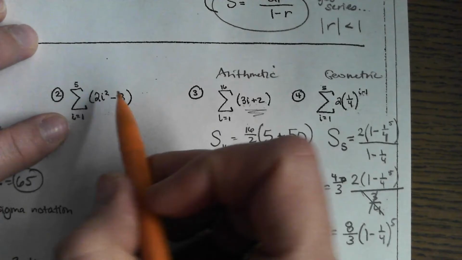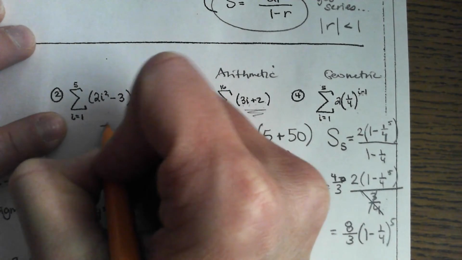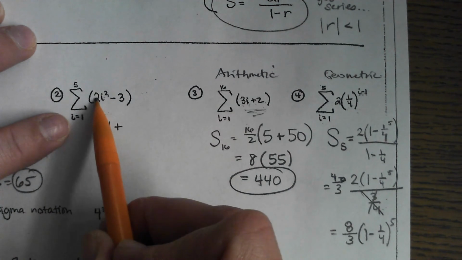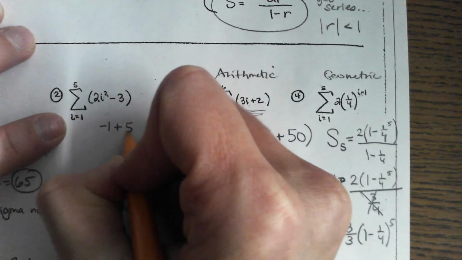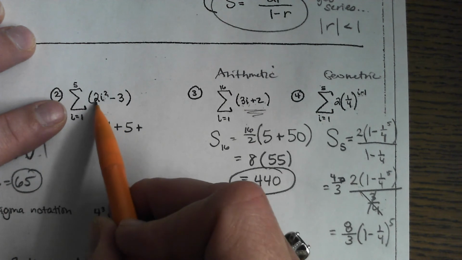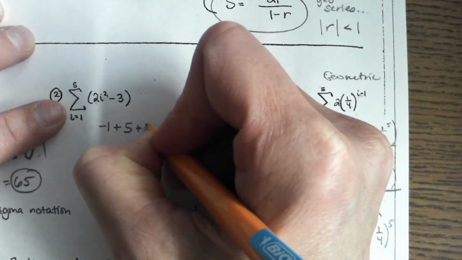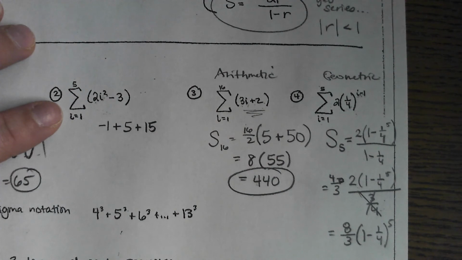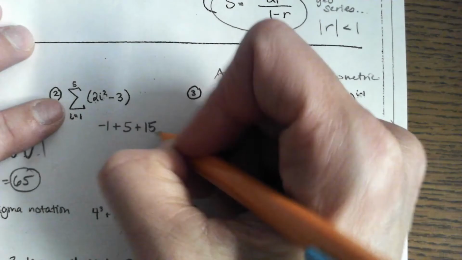So when you plug in a 1, you get -1. You plug in a 2, 2 squared is 4, 4 times 2 is 8, 8 minus 3 is 5. You plug in a 3, you get 9 times 2 is 18, 18 minus 3 is 15. You plug in a 4, 16 times 2 is 32, 32 minus 3 is 29.